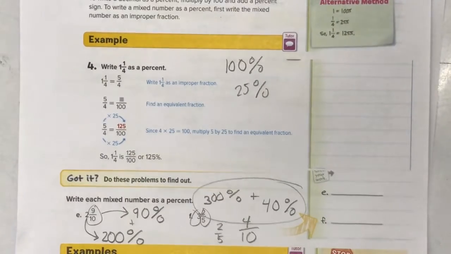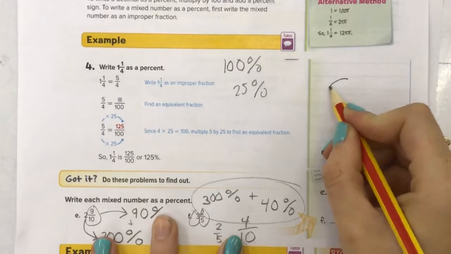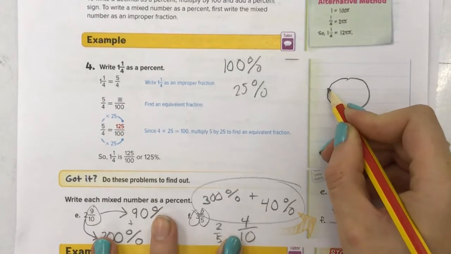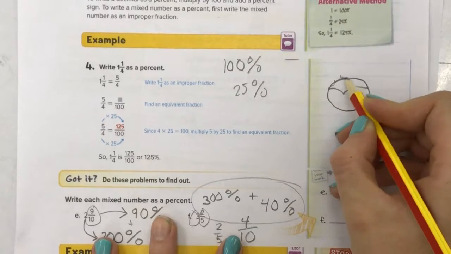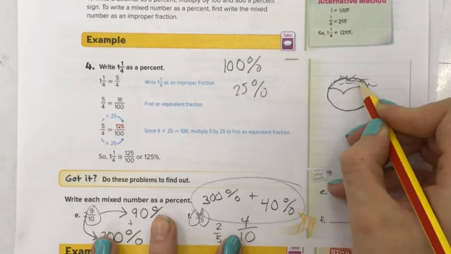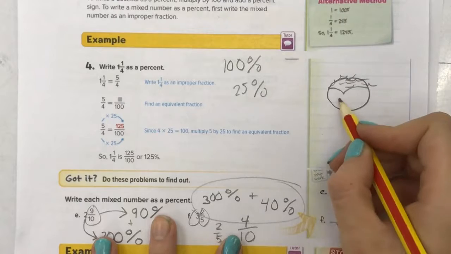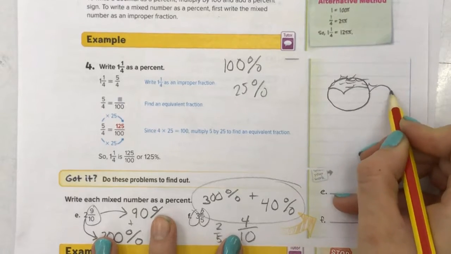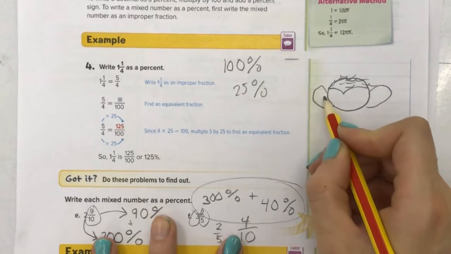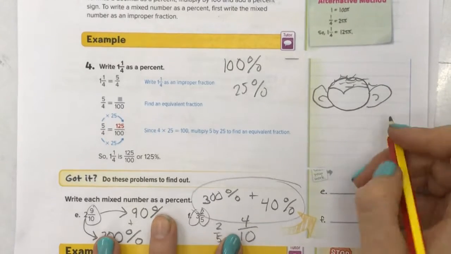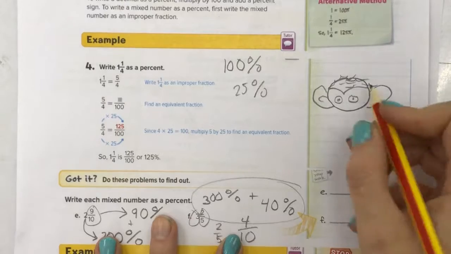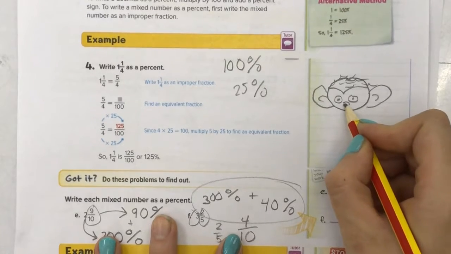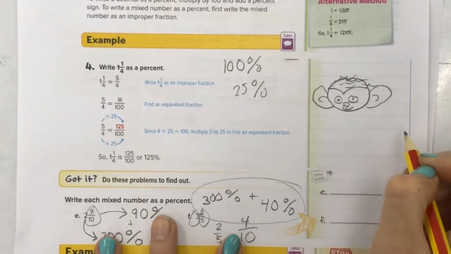And for our drawing, have a little monkey. So that's kind of like the hairline, and then you can just sort of make this scruffy. Okay, and big ears, of course, that's the key to any good monkey, is big ears. Oh, some cute little eyes, and little nostrils, and a mouth.